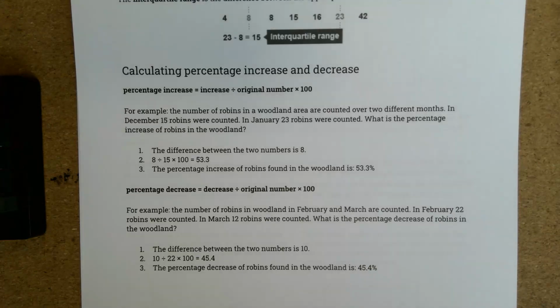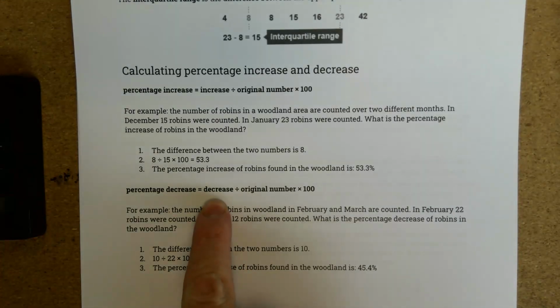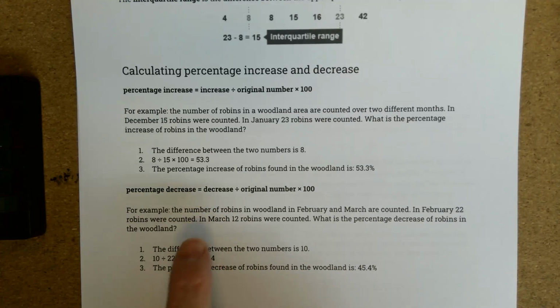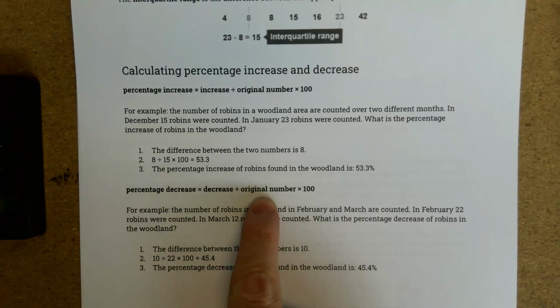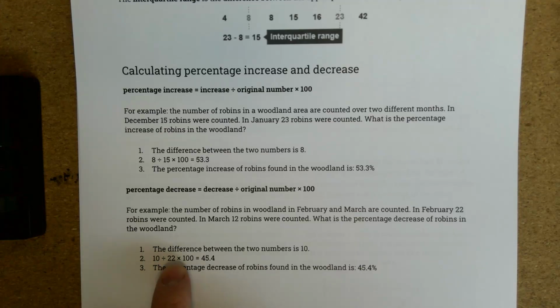To do the decrease, we do exactly the same thing, but this time we're calculating the difference as the decrease instead. Here the number of robins in woodland in February and March are counted. In February 22 robins were counted, in March 12 robins were counted. For the percentage decrease, the difference between the two numbers this time is 10. So 10 is our decrease, 22 is our original number. 10 divided by 22 times by 100 gives us 45.4. The percentage decrease of robins in the woodland is 45.4%.